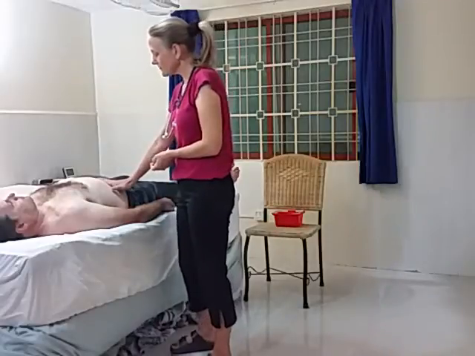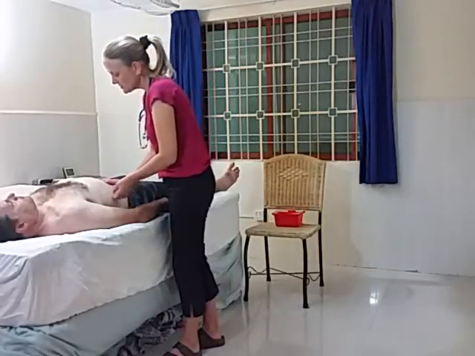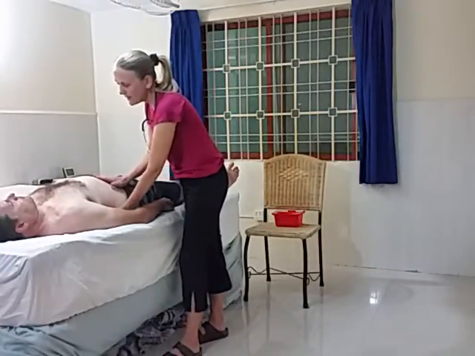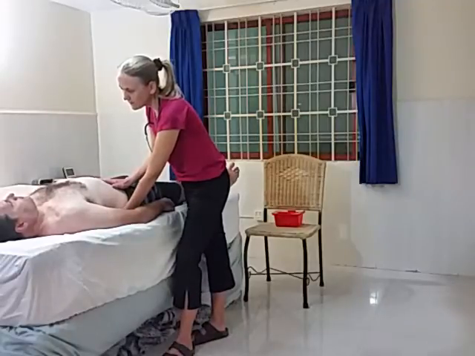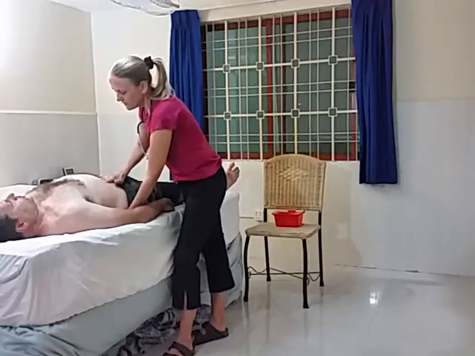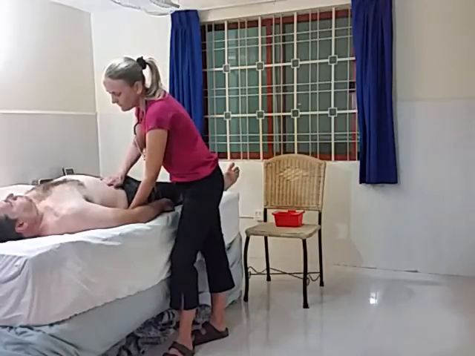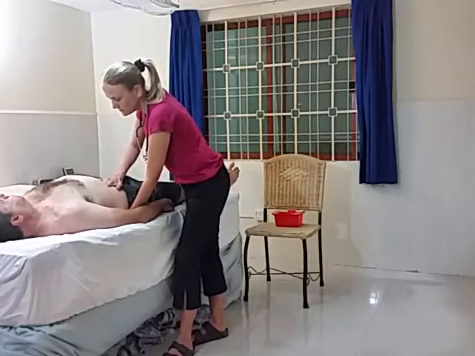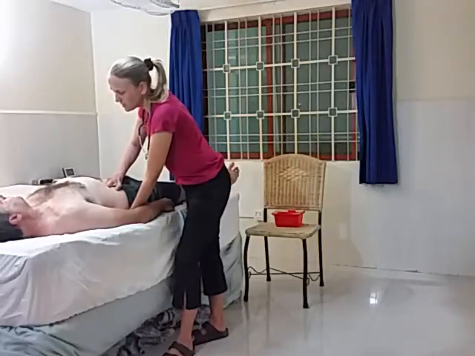And now we're going to palpate for the liver. So I'm going to keep your back on the bed, and I want you to take a deep breath and relax there. And can you cough? Okay.